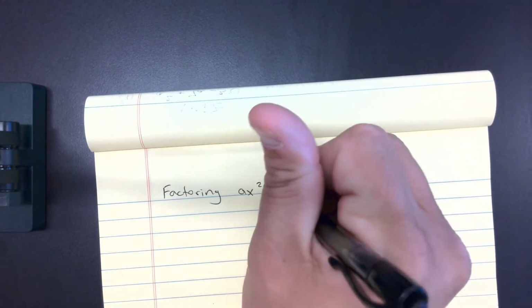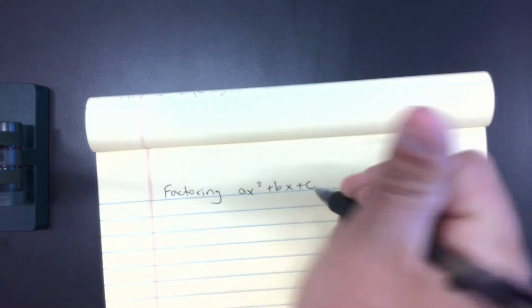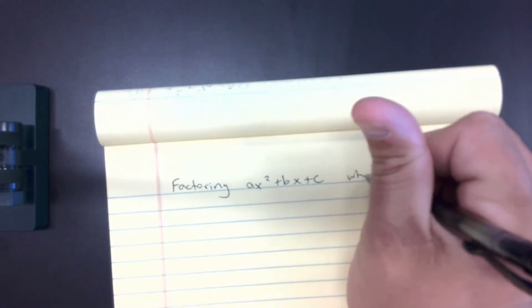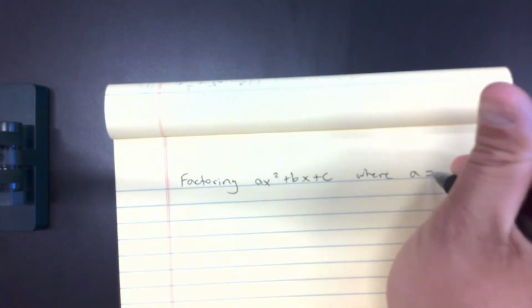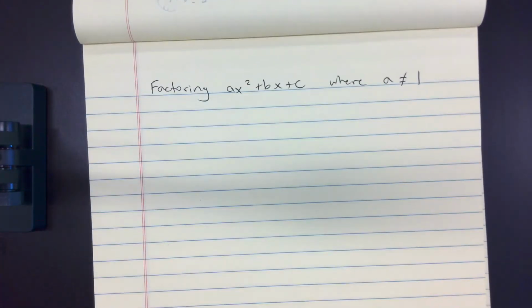Title it, Factoring. AX squared plus BX plus C, where A is not equal to 1. So factoring AX squared plus BX plus C, where A is not equal to 1.